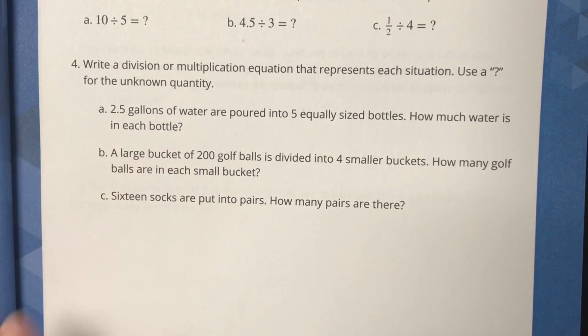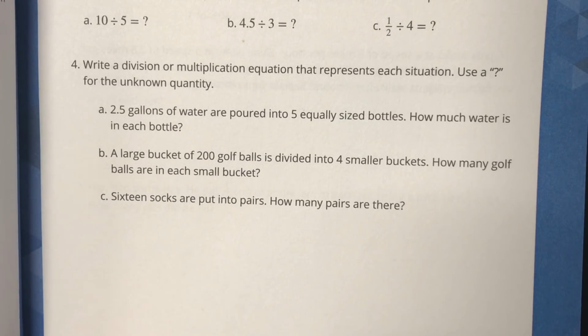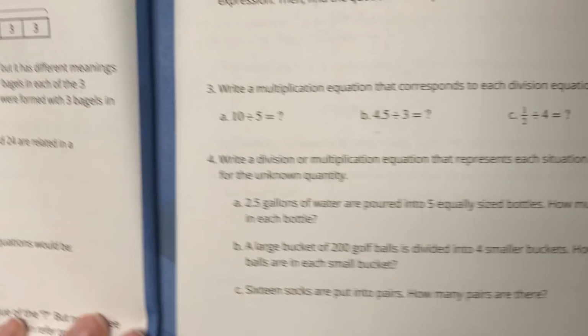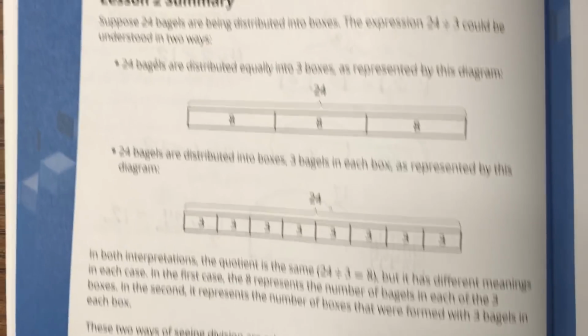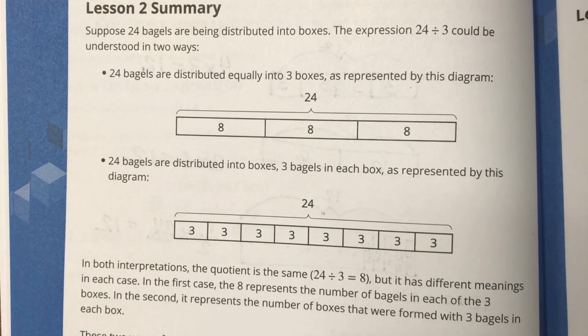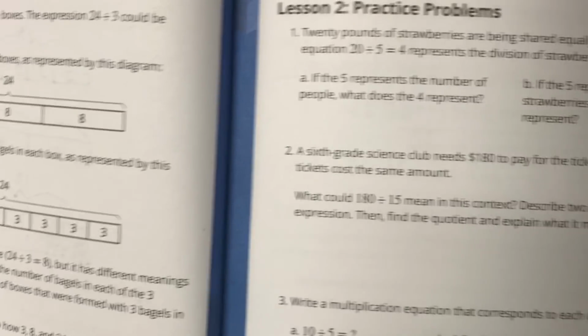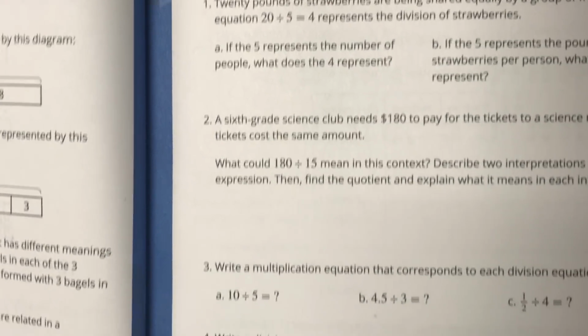All right, so that was the end of lesson 2. To finish up, I want you to read through the summary. So go to the summary page, which is on page 12, and then scoot over and complete your practice problems.